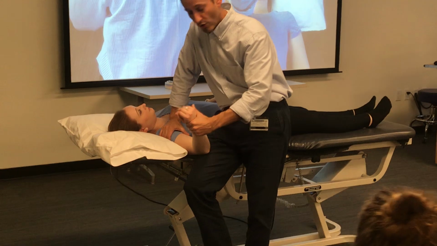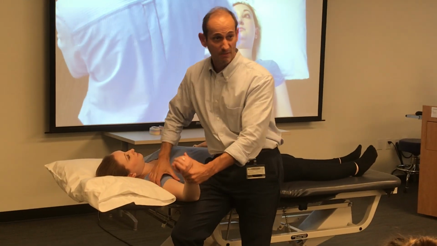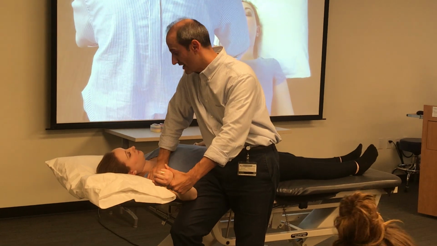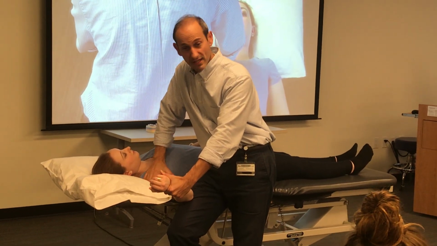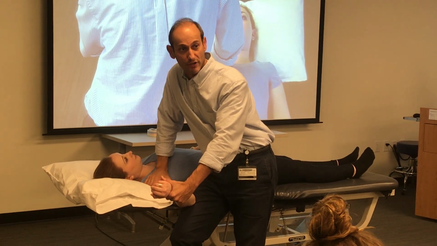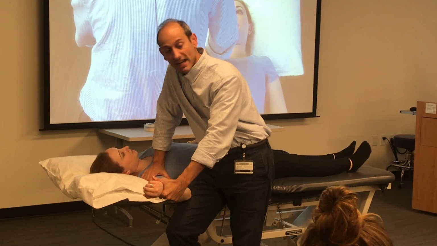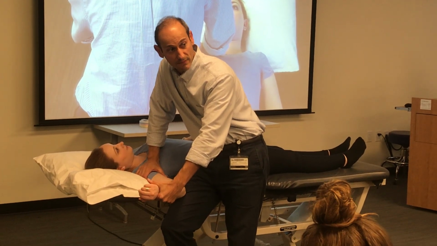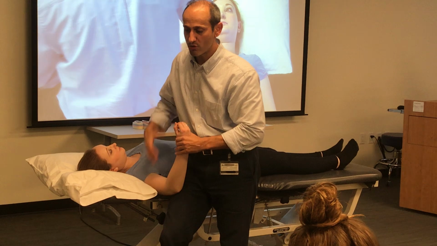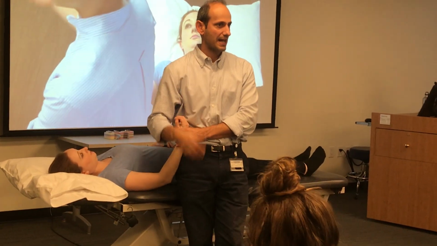And what you're looking for with this is that the person may be apprehensive. There may be some point within their rotation that they get apprehensive. And what you do is you apply an A to P, and they should feel better. That feels more secure. You may be able to go further into rotation. Okay, so that's for someone who has maybe a history of dislocation, subluxation anteriorly.